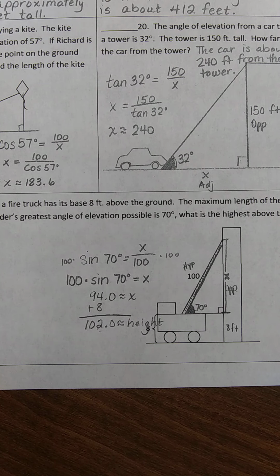So be careful today as you're going through your questions. There's going to be some pictures on there. You'll want to have scratch paper. You'll want to write out your triangles and label everything that you can. Write your trig equation and then solve that. And then don't forget to give your answer in sentence form since it is a word problem.